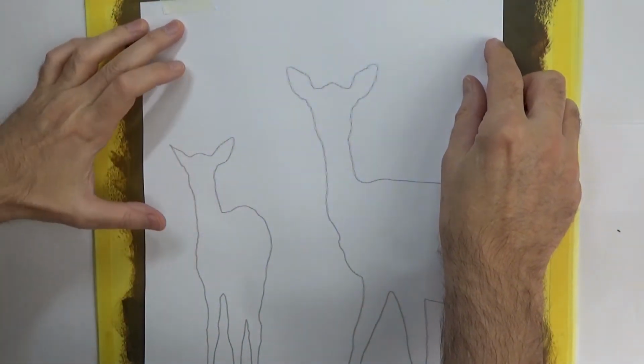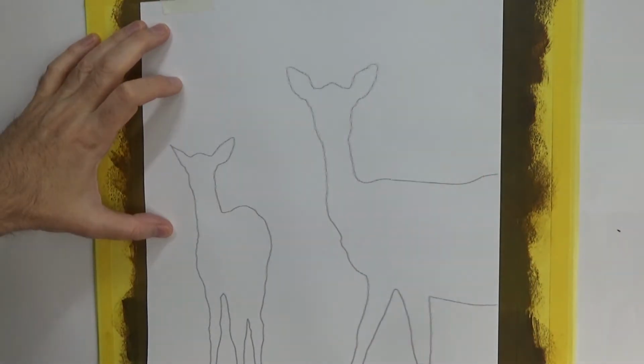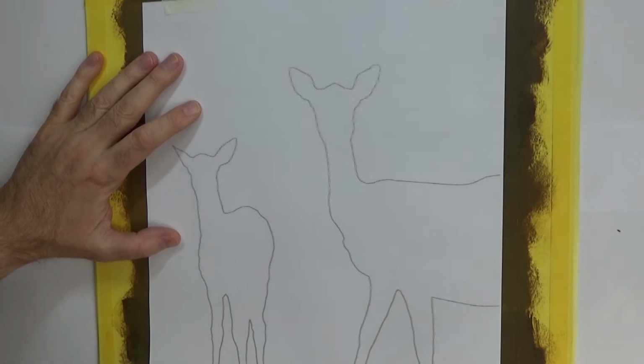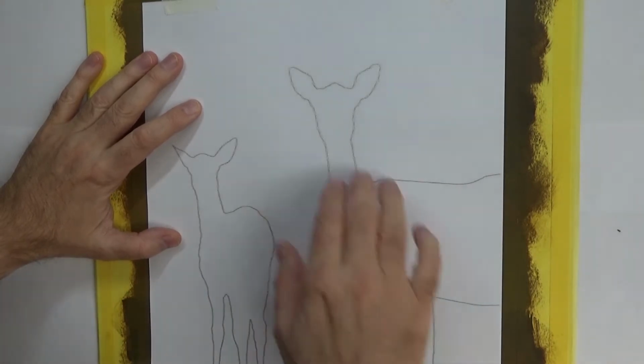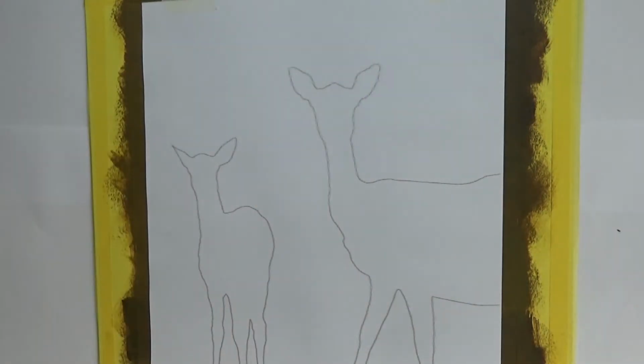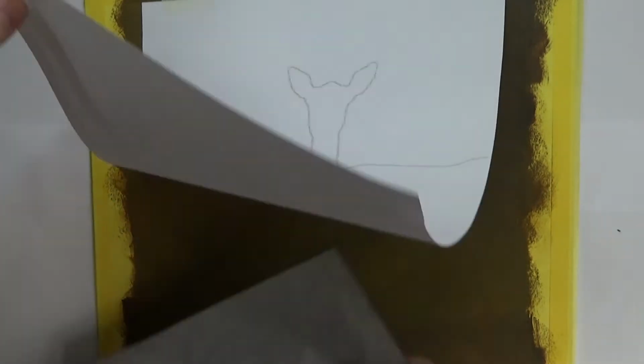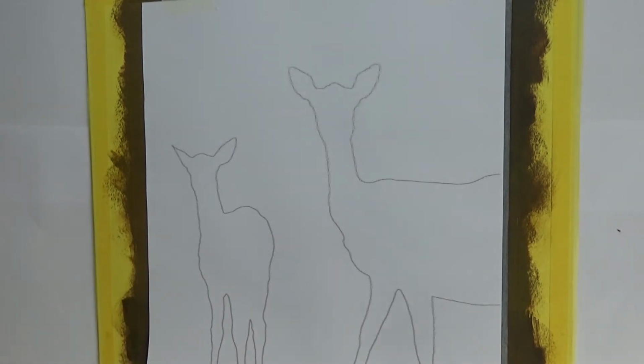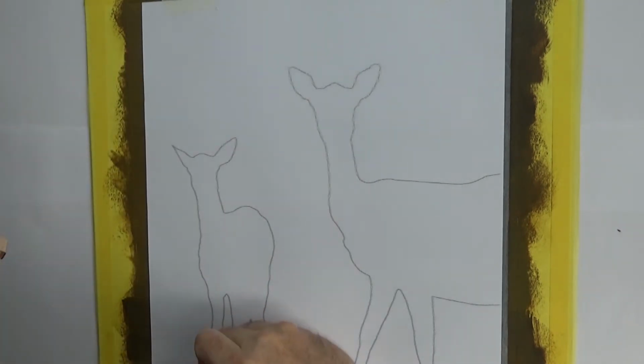Now the background has thoroughly dried, I've traced the outline of the deer, as you can see here, onto a piece of paper. I'm now going to, using transfer paper, just push it through onto the board. I'm not bothering with any details, as I'll just draw those in at a later date.